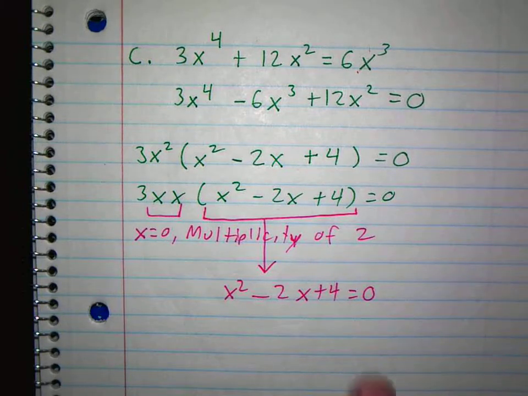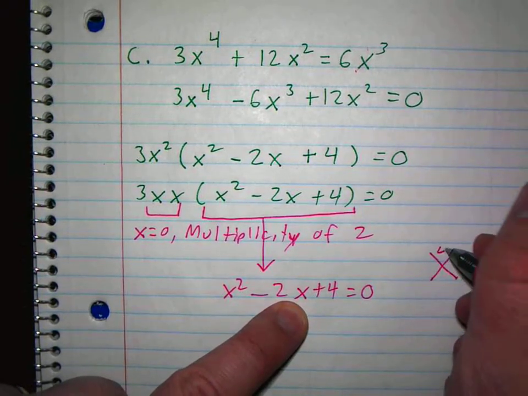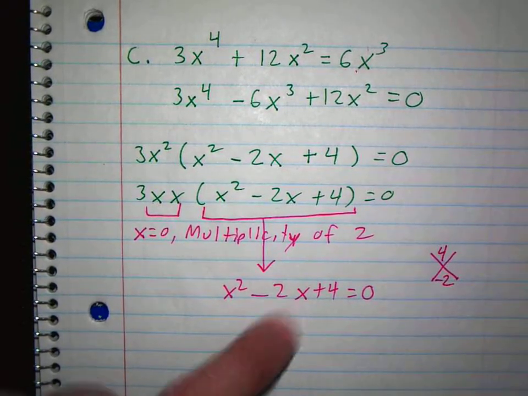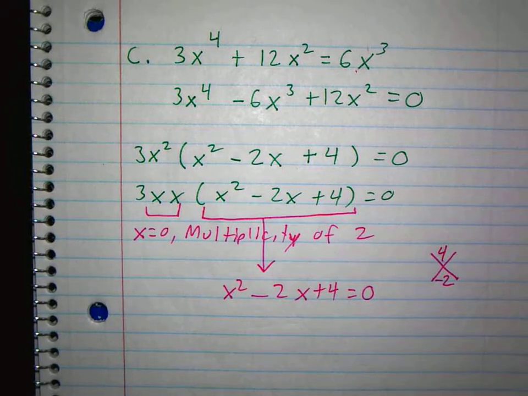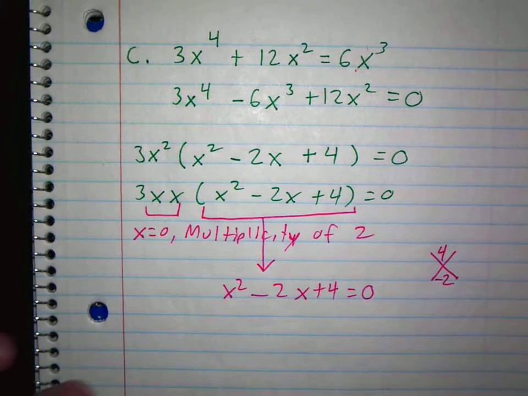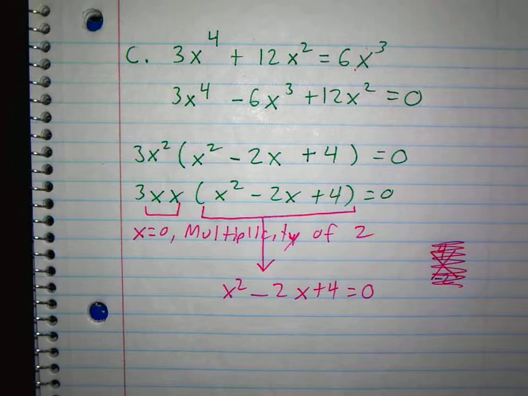So we could try, what are 2 numbers that multiply to 4 but add to negative 2? So there is nothing, right? And so that almost always means that it's imaginary. So I can't factor it, so cross this off.